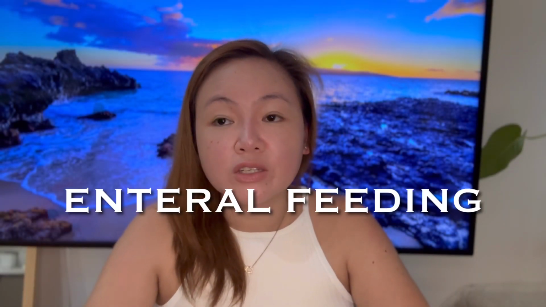Care home nurses also do enteral feeding, and this is what I encountered in my previous and current care home. So in my previous care home, I handled a resident that has NGT feeding, and in my current care home, we do PEG feeding. Although I haven't personally handled this PEG feeding because that resident is not under my unit, but we were trained how to do it.